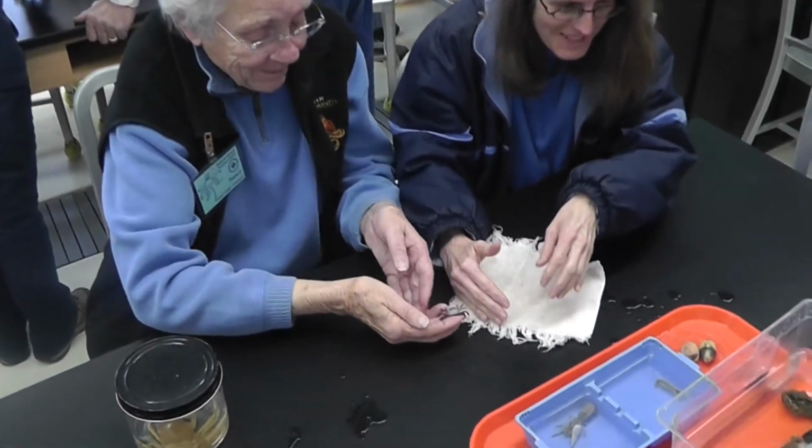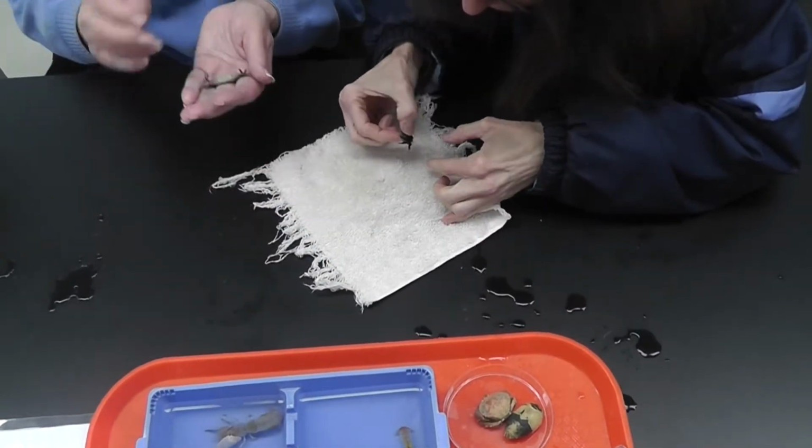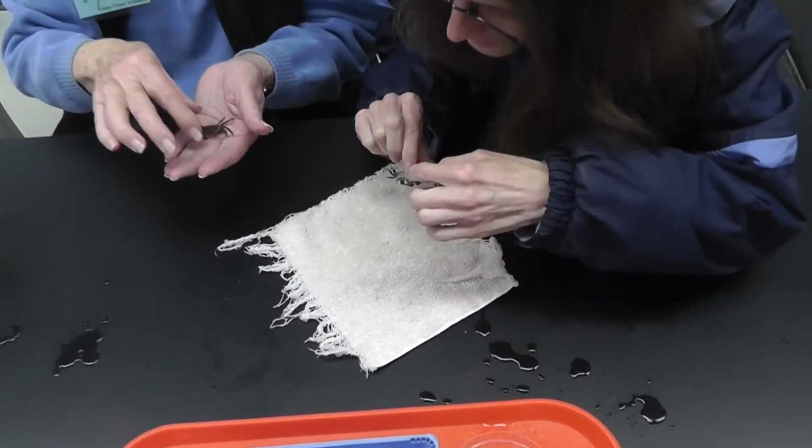I know, they're just frisky. Hermit crabs. All right. If you look on the bottom on the stomach thing.